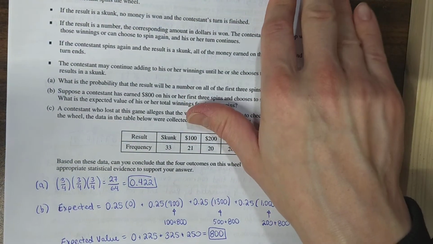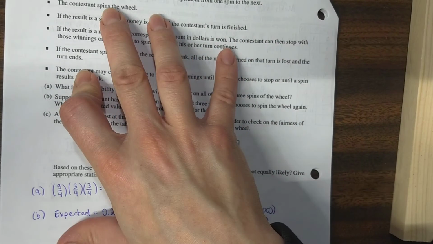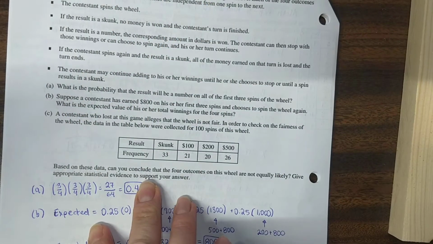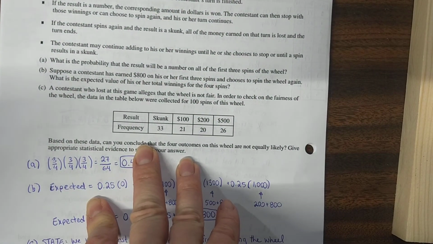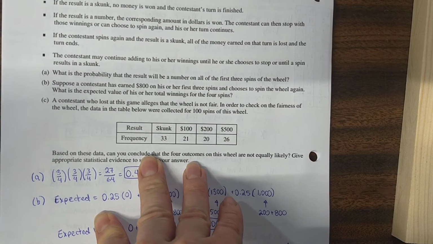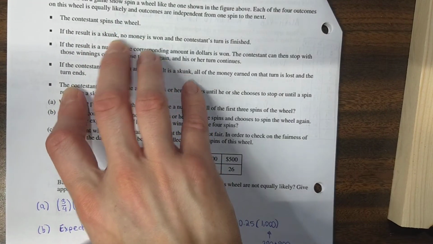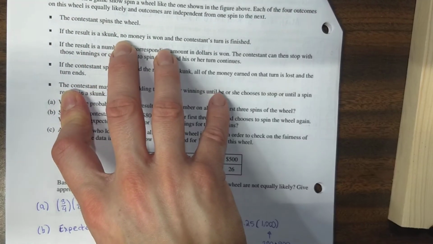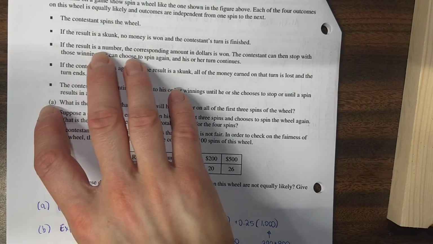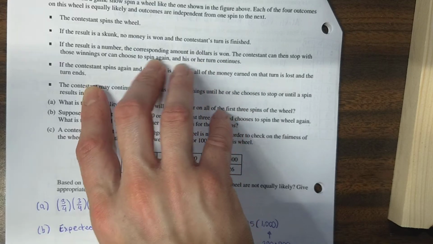All right, then the last example is of 2003 AP Stats free response question. Contestants in a game show spin a wheel like one shown in the figure above. Each of the 4 outcomes on the wheel is equally likely, and the outcomes are independent from one spin to the next. The contestant spins the wheel. If the result is a skunk, no money is won and the contestant's turn is finished. If the result is a number, the corresponding amount in dollars is won.